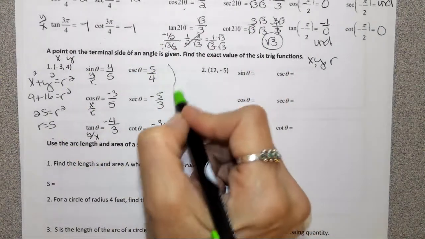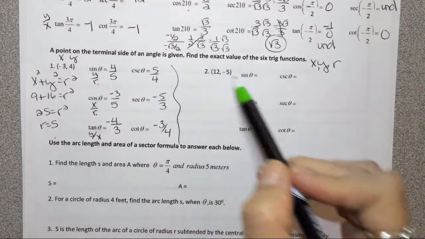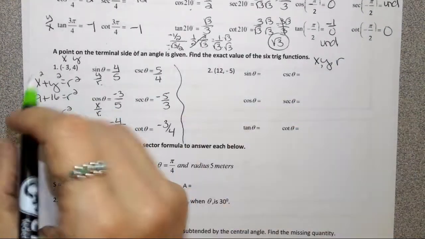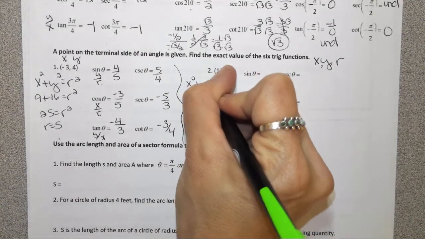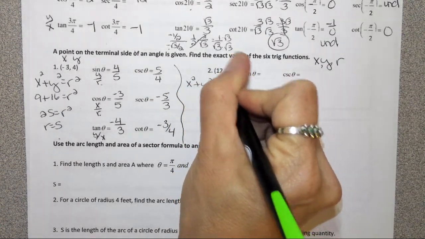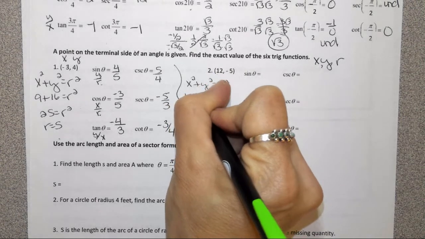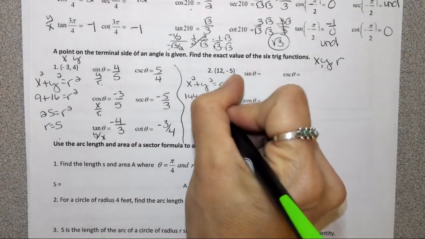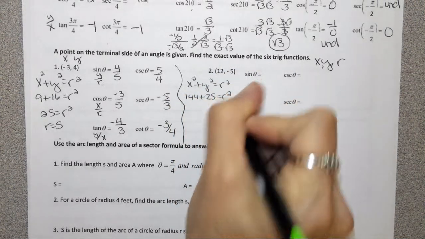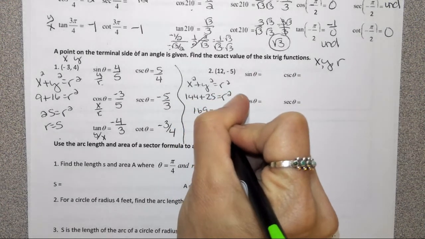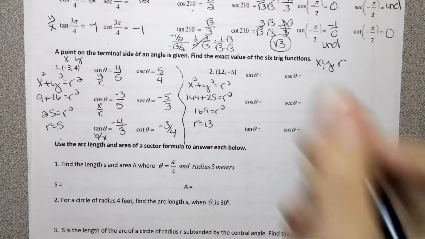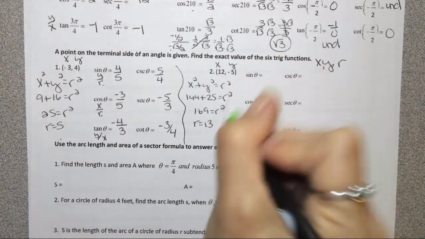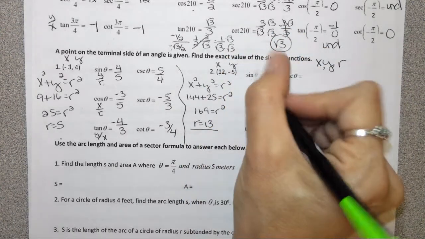So when it's not on the unit circle, you have to go do an x, y, r problem. We're going to go do it again. So this is not on the circle. I'm going to go plug into my x squared plus y squared equals r squared again. 12 squared is 144. Yes, you're supposed to know that. Negative 5 squared is 25. When I add these two numbers, I get 169. The square root of 169 is 13. So x, y, and r.